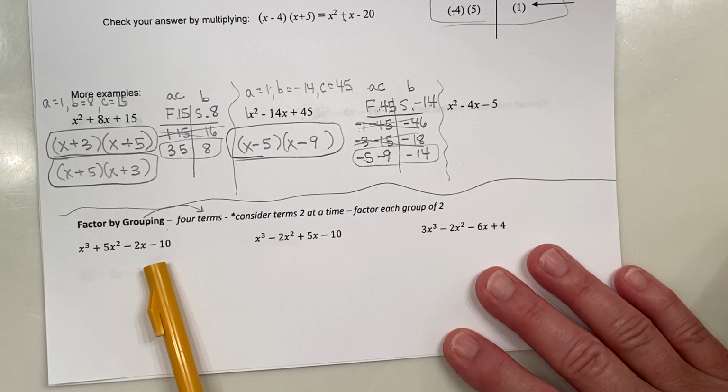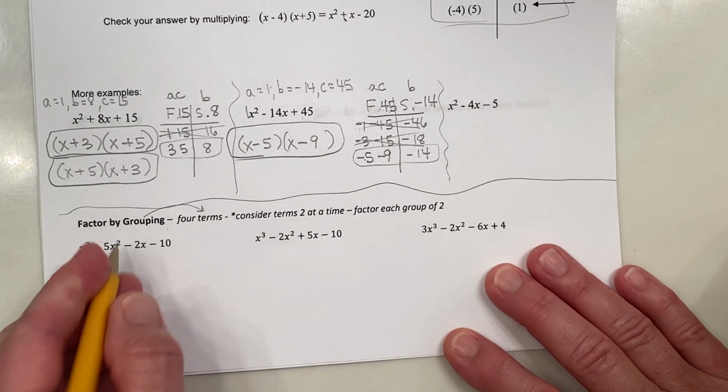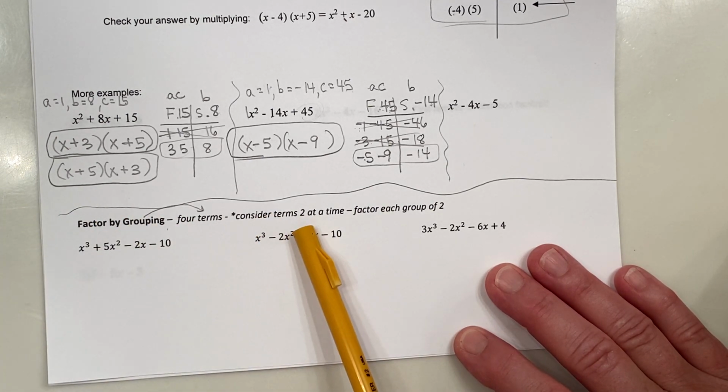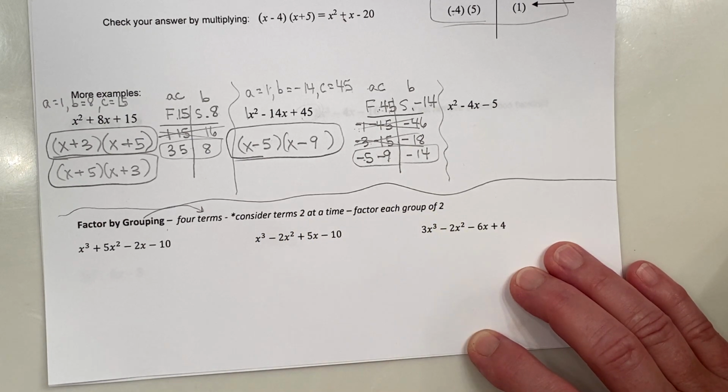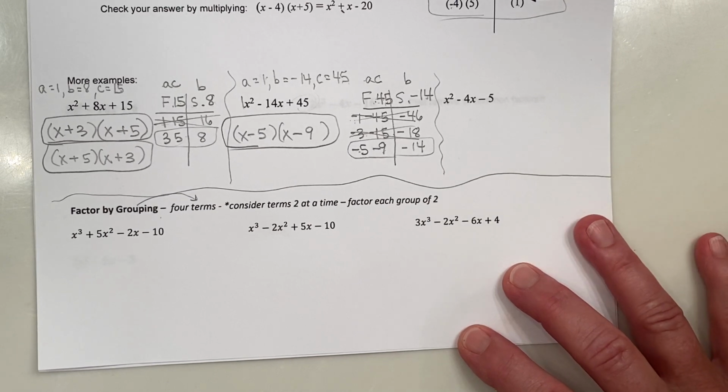All right, we're going to factor by grouping. So when we see grouping, think 4 terms. Consider terms 2 at a time and factor each group of 2. You're probably going, what's that? We've got to see an example.